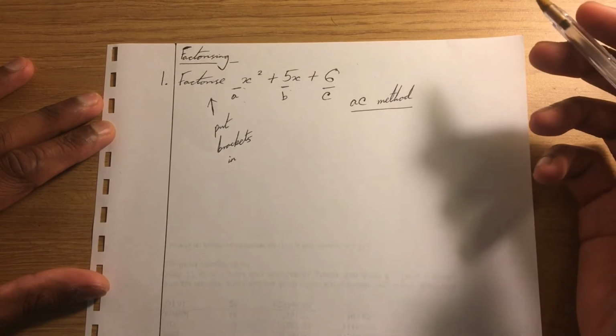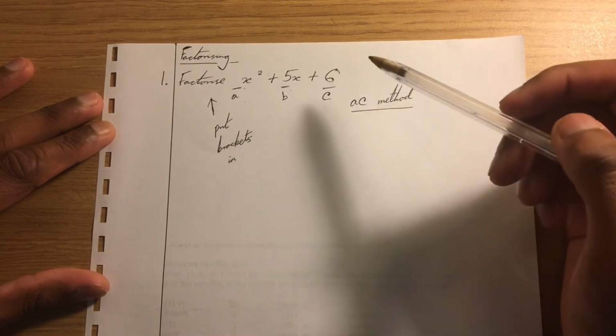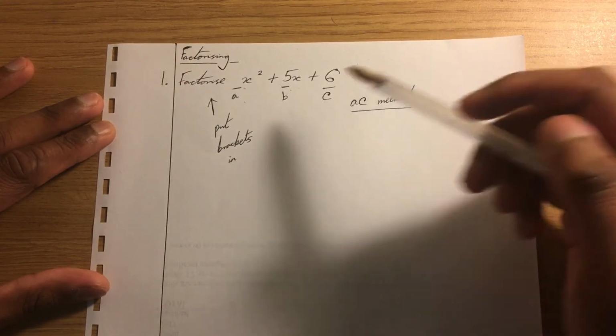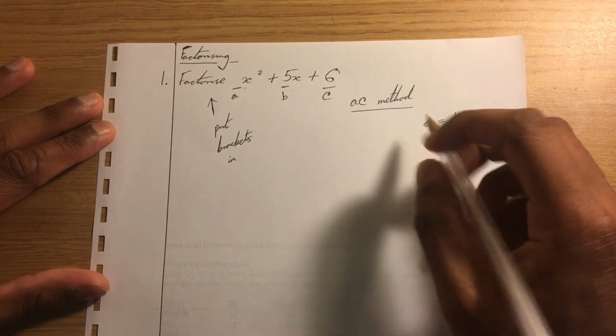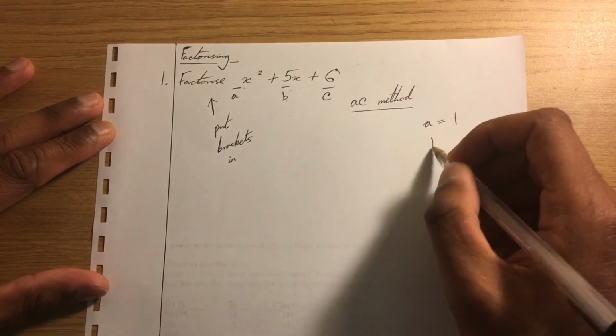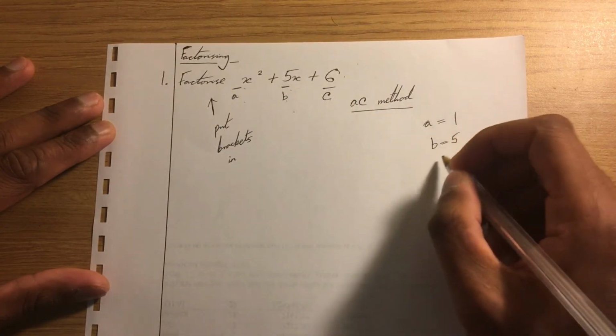And when I say coefficient, I literally mean the number that's next to an x or x squared term or whatever. So we can say that A equals 1. We can say that B equals 5. And we can say that C equals 6.